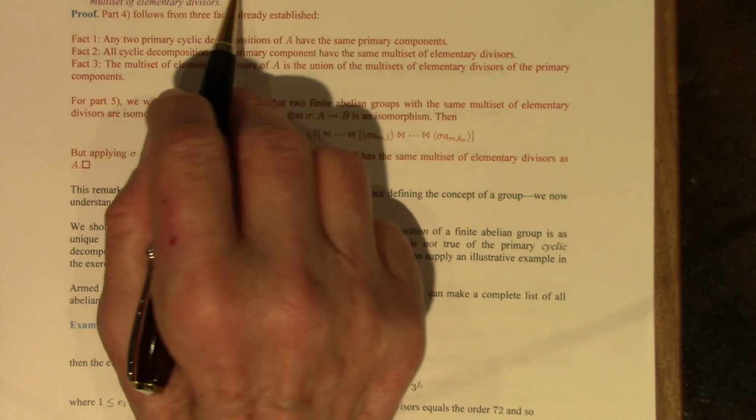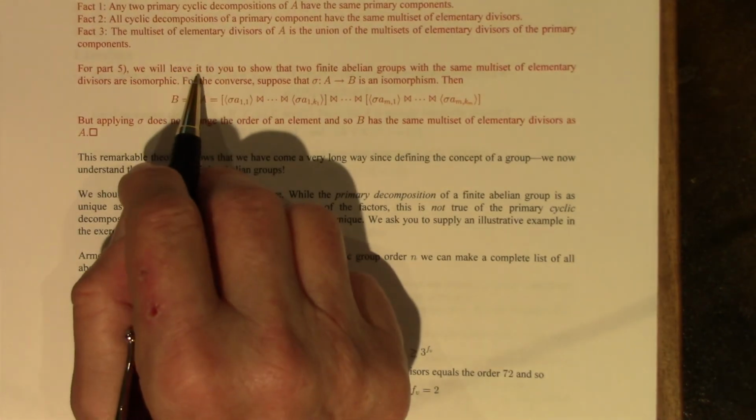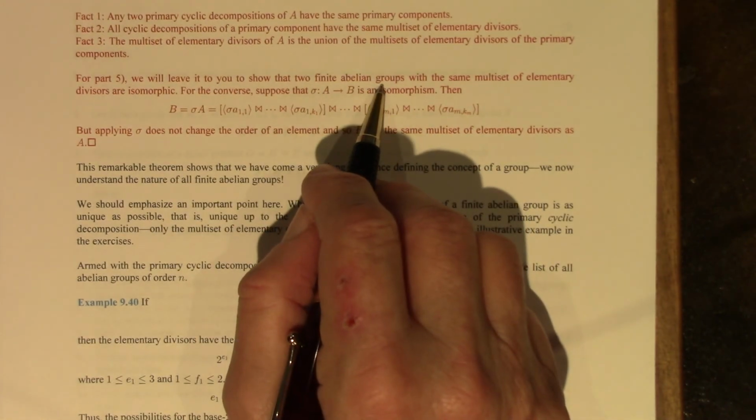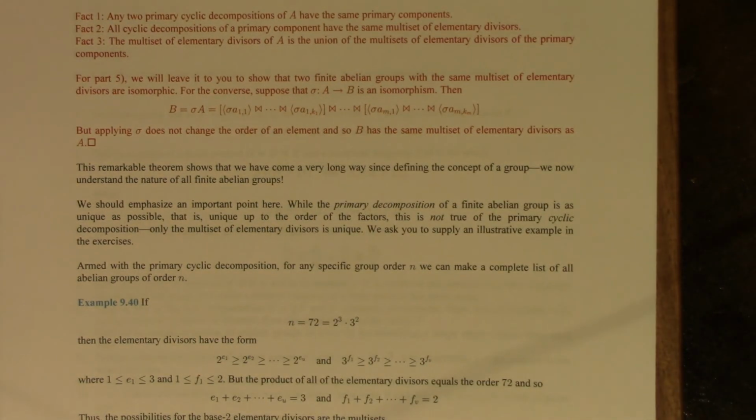The final part is the complete isomorphism invariant. I'm going to leave it to you to show that two finite abelian groups with the same multiset of elementary divisors must be isomorphic.